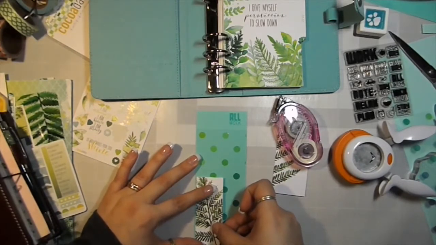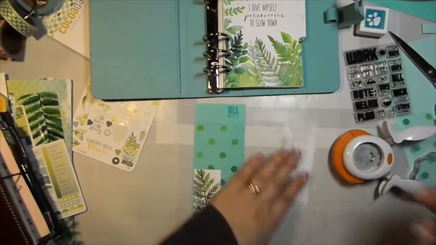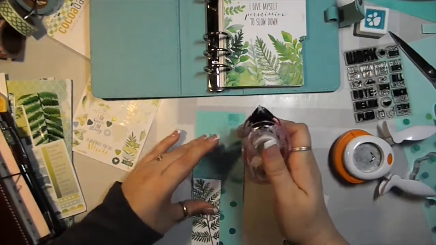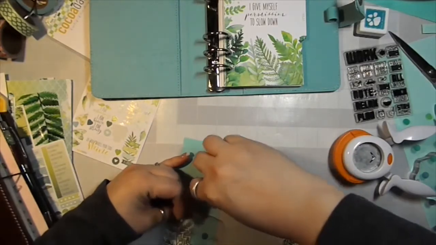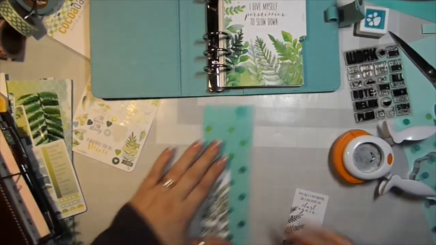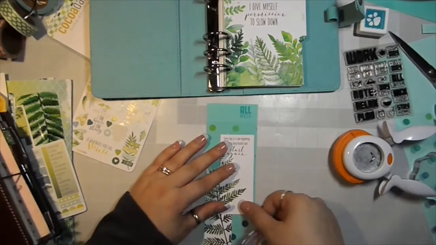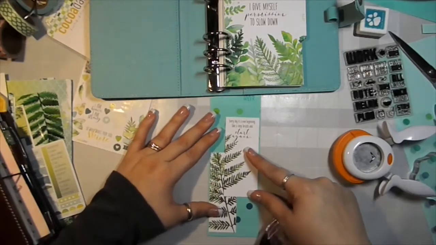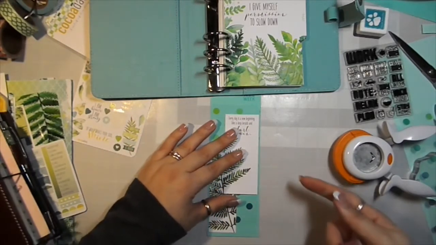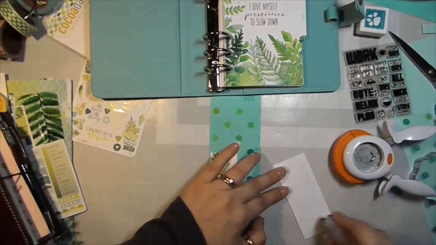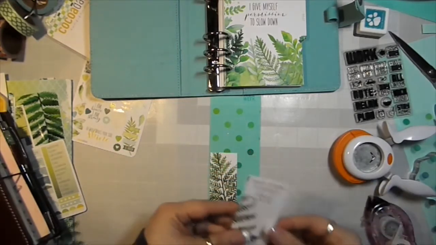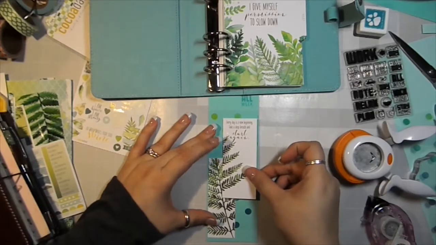I'm going to put that there, I think. And then, just because you don't see it very much through the acetate, that's going to go right about there, I think I said. I don't know. It'll kind of turn out whichever way I do it.